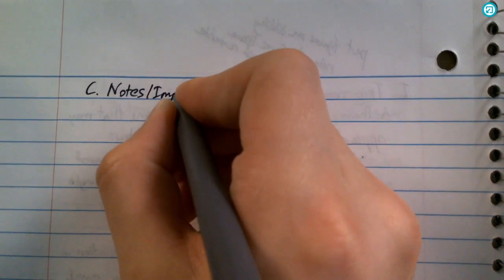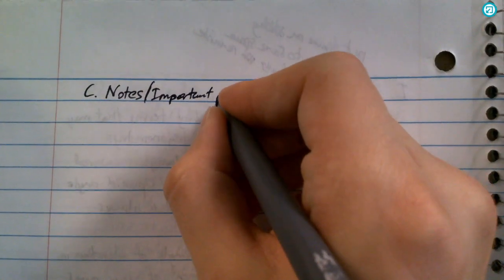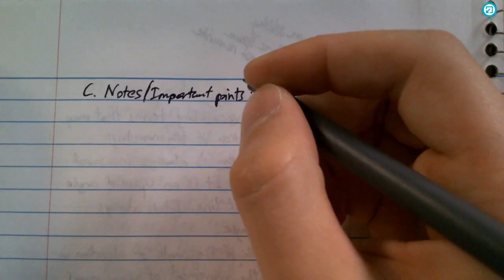Now, before we conclude, there's a few notes I want to make sure you're made aware of that involve the angle of depression and angle of elevation for that matter. So we'll actually label this as C. All right, it's notes / important points.